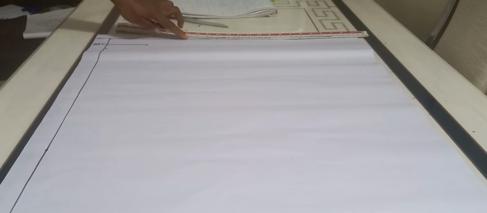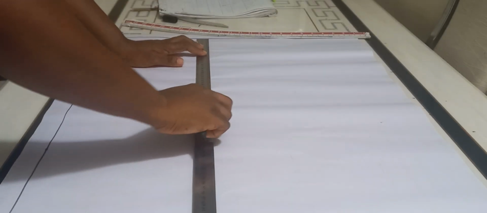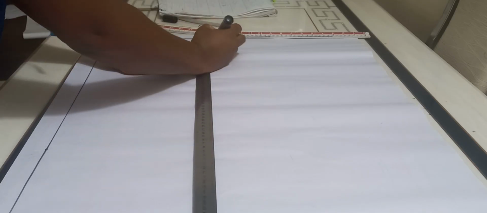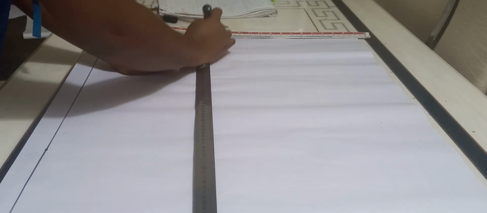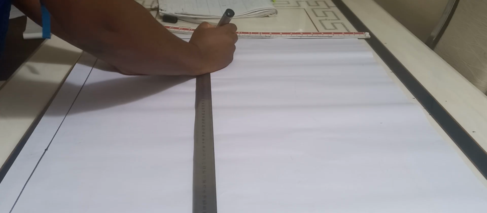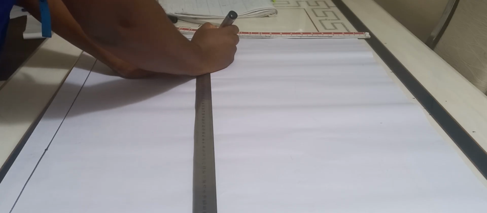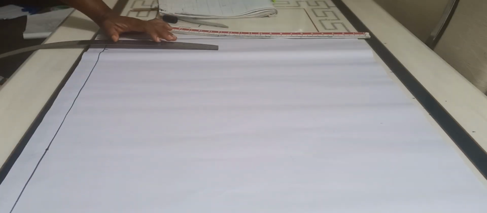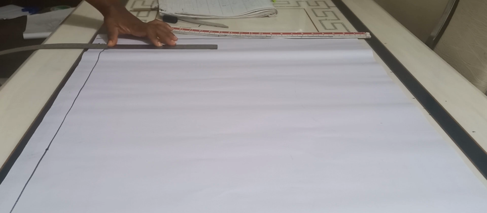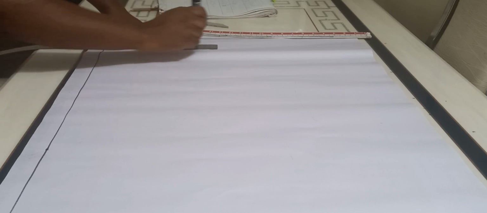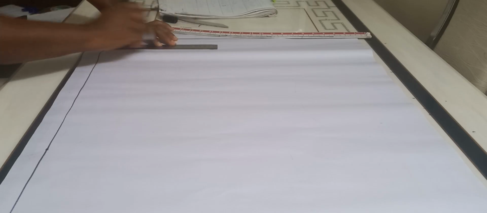Before you extend, make sure your line is in equilibrium, like you measure from the base to make sure that you're getting it right. So I've measured from the base and I'm extending it to 25. This will serve as my shoulder.